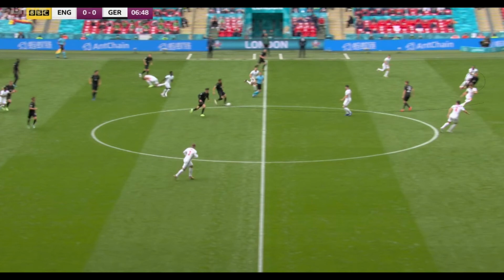And I want to show you something else, and I want to show you how Germany tried to break England down. England were not very good in the first 10 minutes, and there was a reason. The reason was because Germany won the ball so many times in the first 10 minutes because of England's nerves.